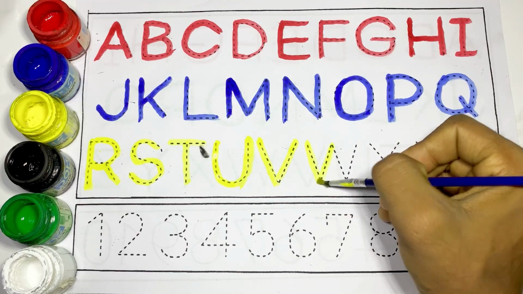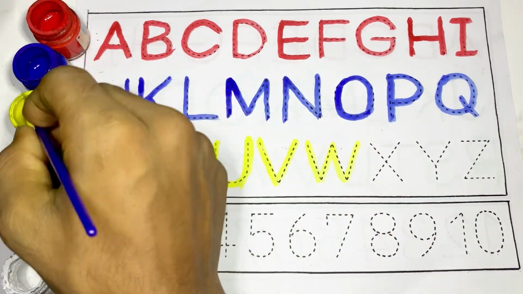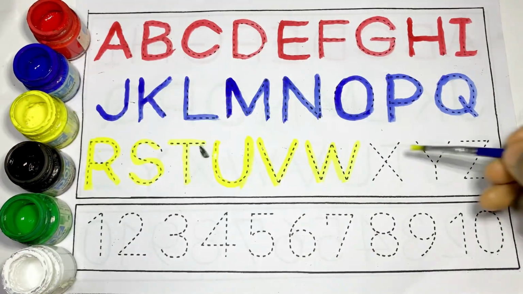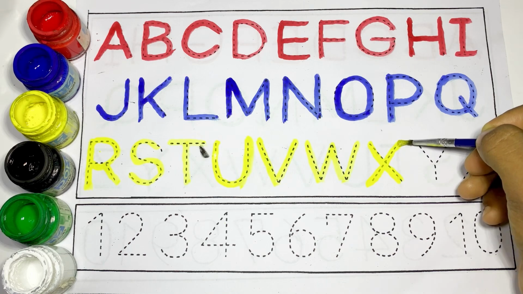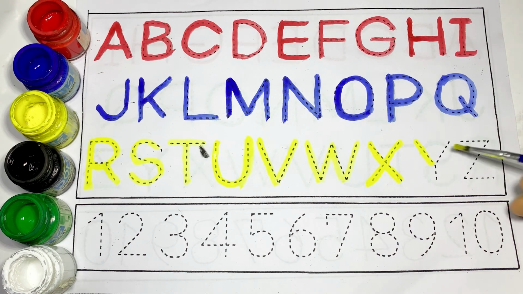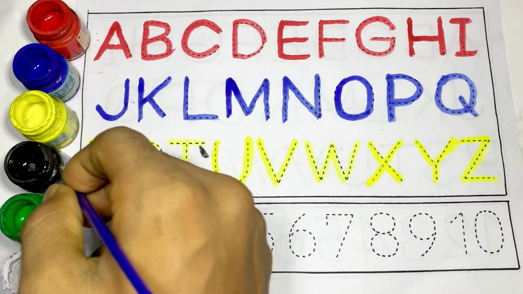W. W for wallet. Kids, again use blue color and draw X. X for X-ray. Y. Y for yak. Z. Z for zebra. Kids, now draw numbers, and first draw 1, and use black color.